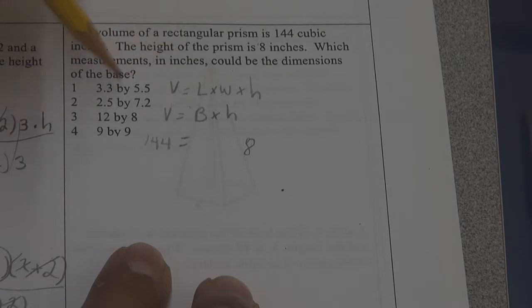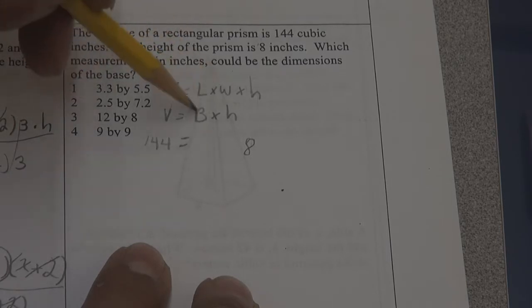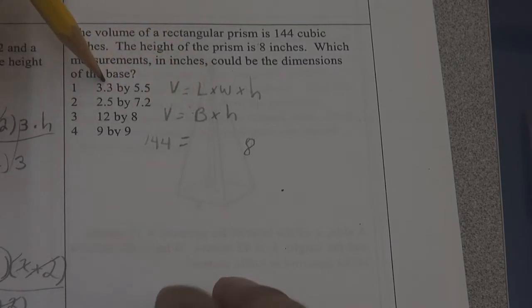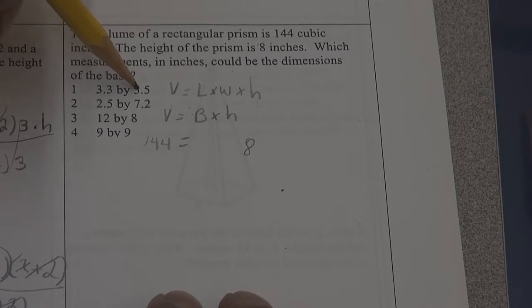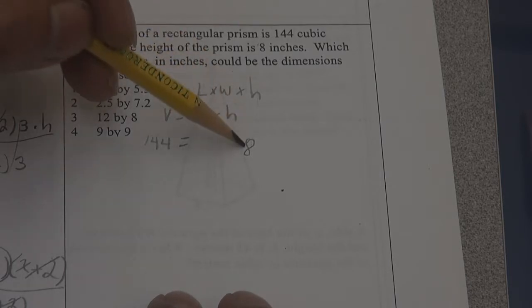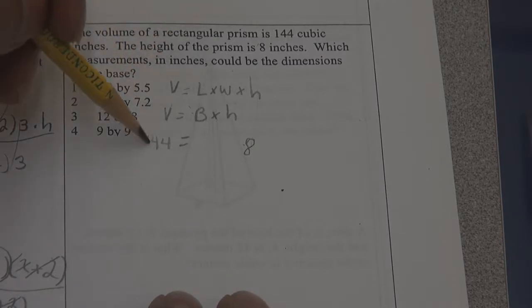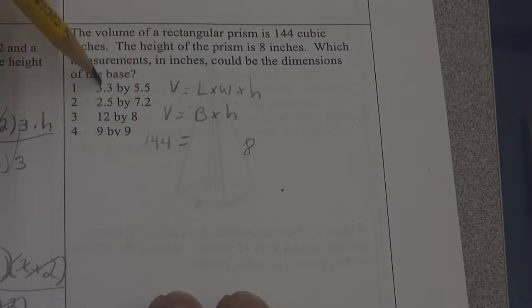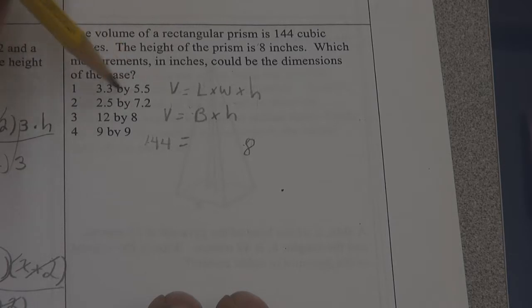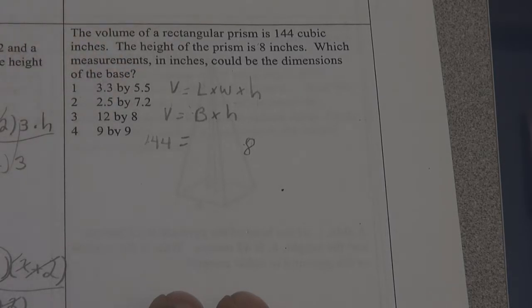So all you gotta do is basically dimensions of the base. That means the area of the base. Okay, so you multiply this by this, and then you multiply it by 8, and that should give you the volume of 144. So which of these should be the dimensions of the base? Answer it.